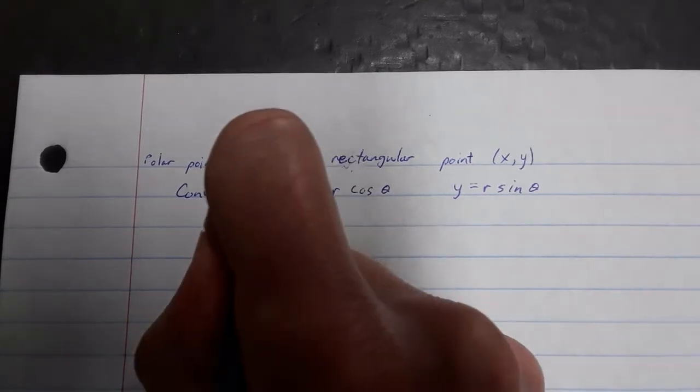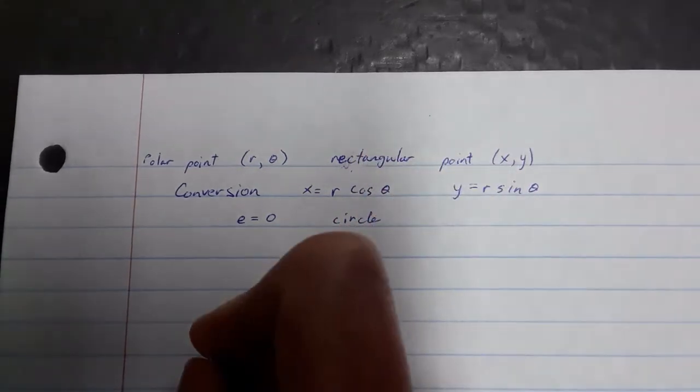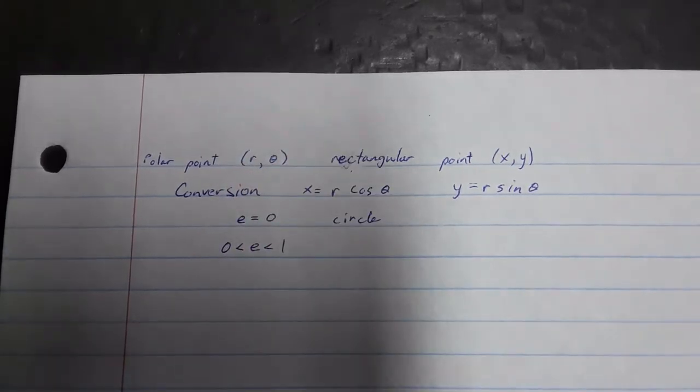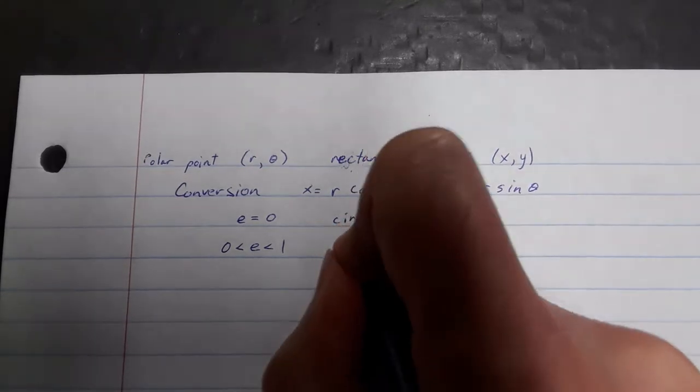So an important idea with conics is eccentricity. If you think about eccentricity as a word, it's a deviation from an expected normal. In mathematics, it's a deviation from a circle. So the eccentricity for a circle is 0. And the eccentricity for an ellipse is somewhere between 0 and 1, but not including 0 or 1.